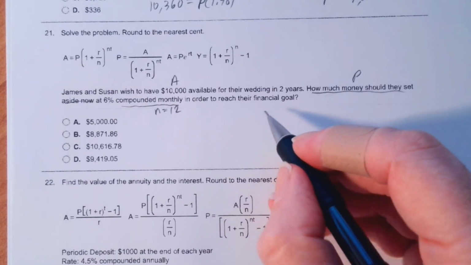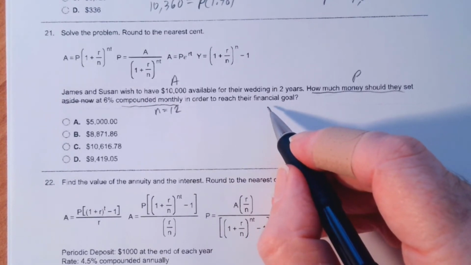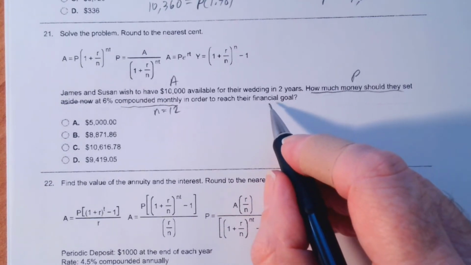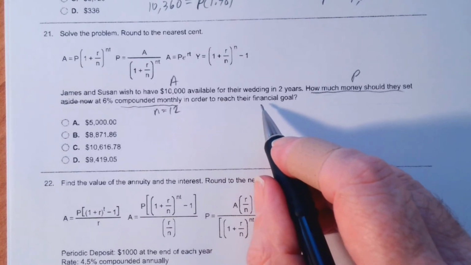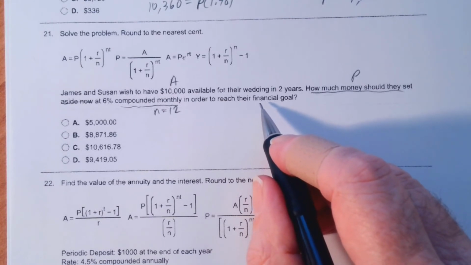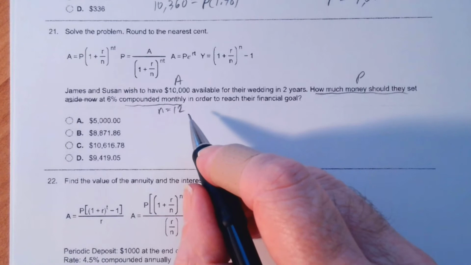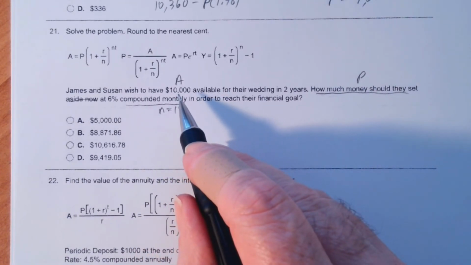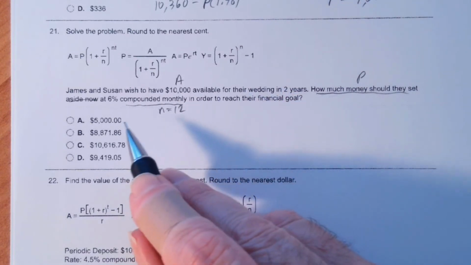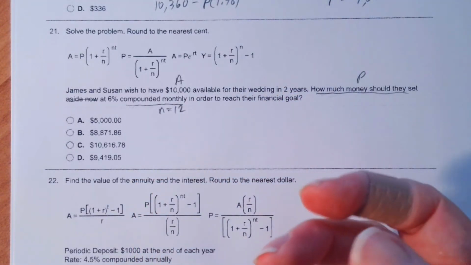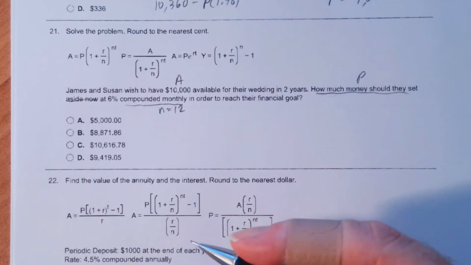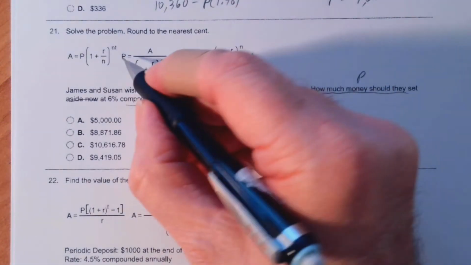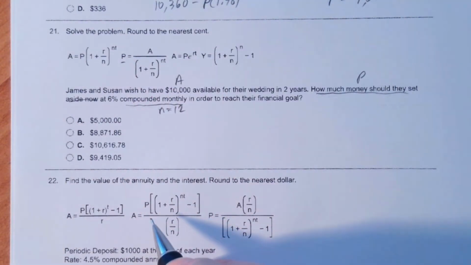Now, if you look at the financial formulas, there's one for financial goals with the lump sum. And that's the one we're going to use here because we have a financial goal. We need $10,000 in 2 years. We need to know how much we need to invest now, the present value P, in order to reach that. So basically we're finding P. This is the one we're going to be using.